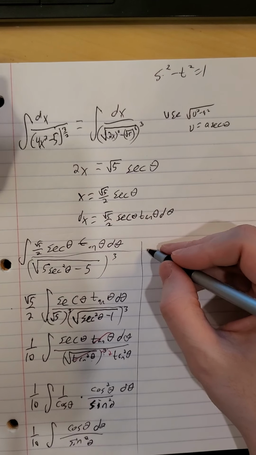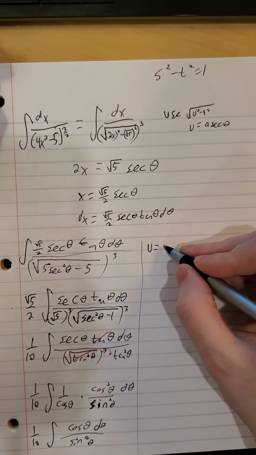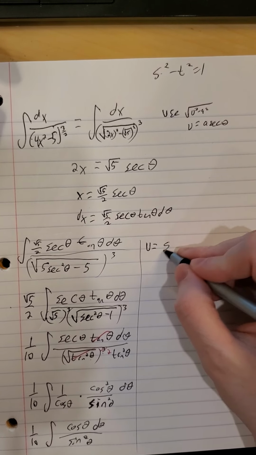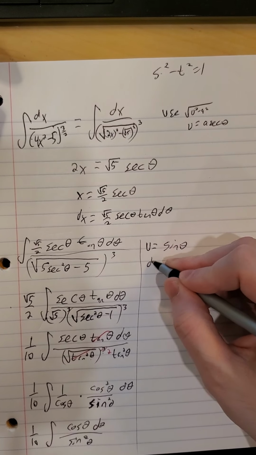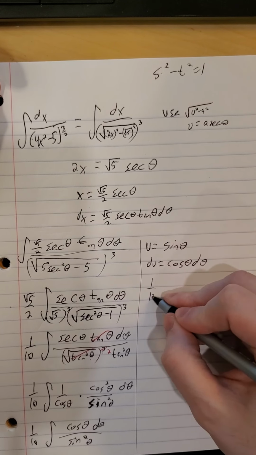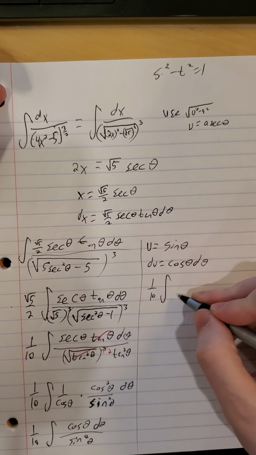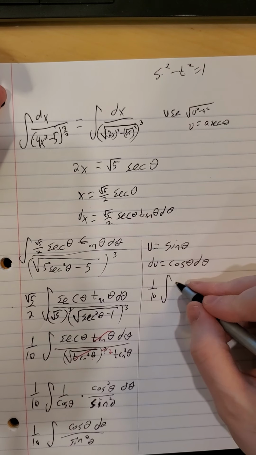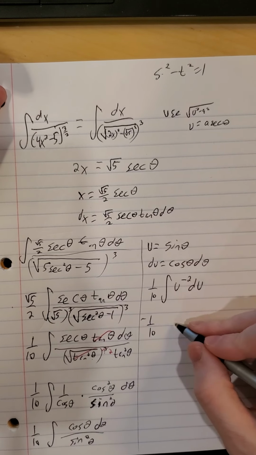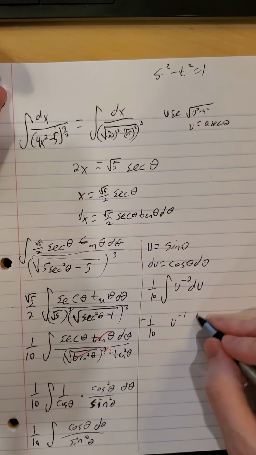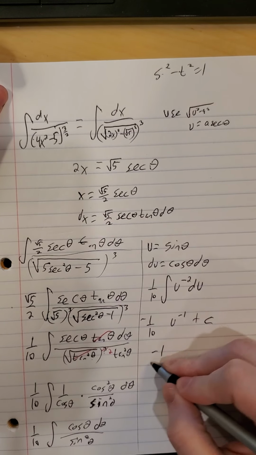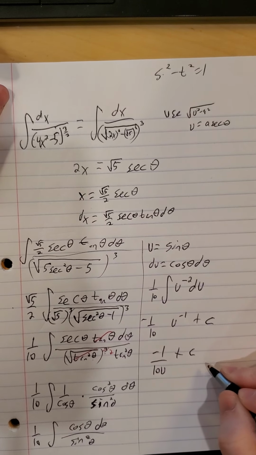So then a little u substitution. So a substitution for a substitution happens sometimes when you move far enough along in calc. So u here will be sine theta. So du will be cosine theta d theta. So we have 1/10 integral of u to the -2 times du. So -1/10 u to the -1 plus some arbitrary constant. So -1 over 10u, plus c.